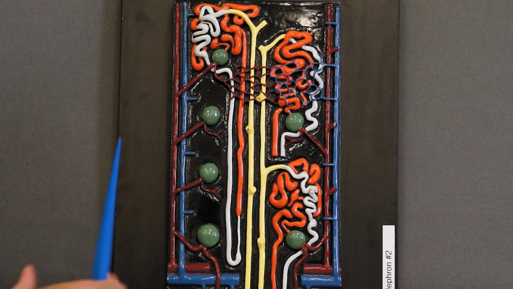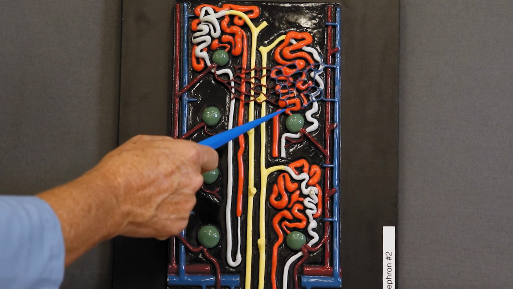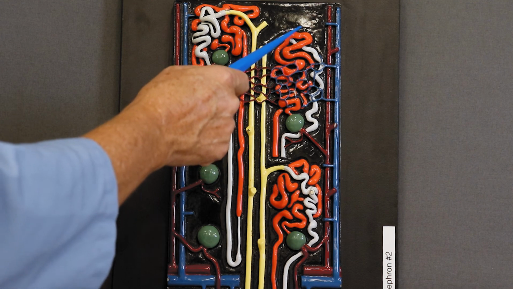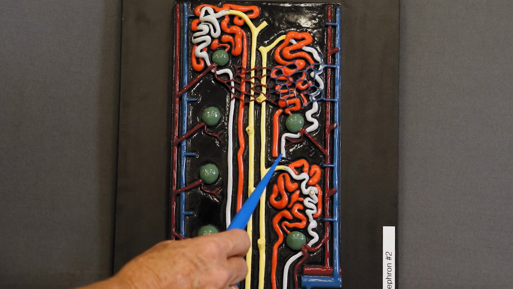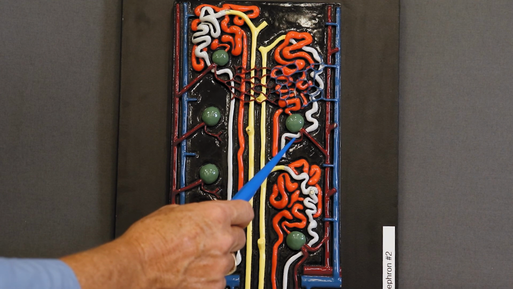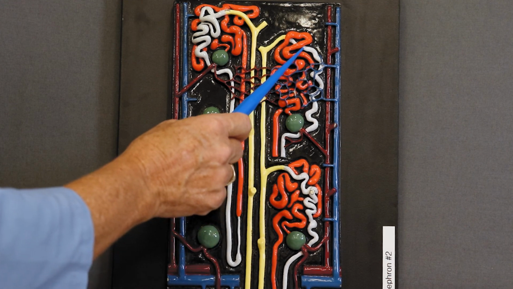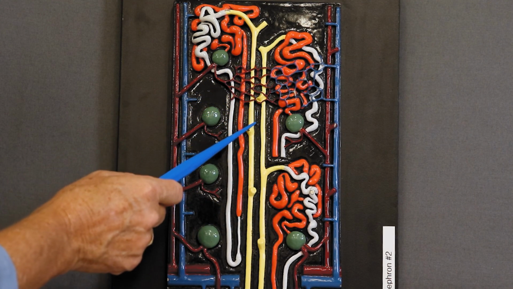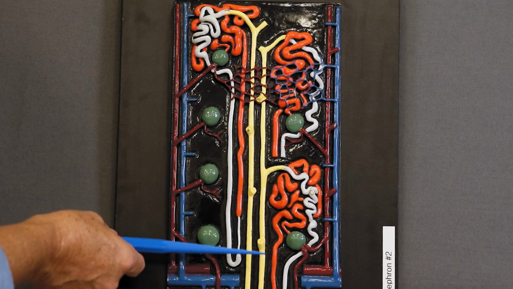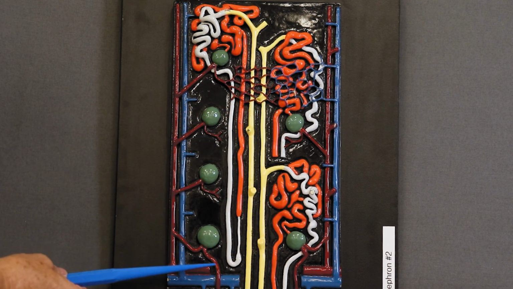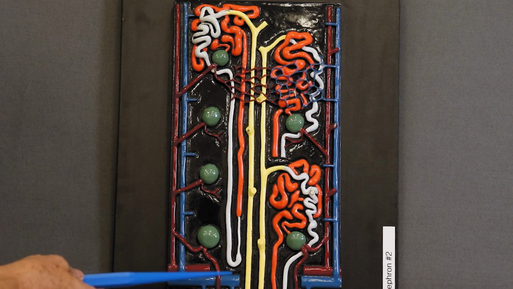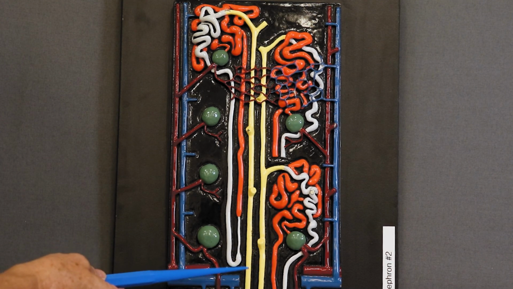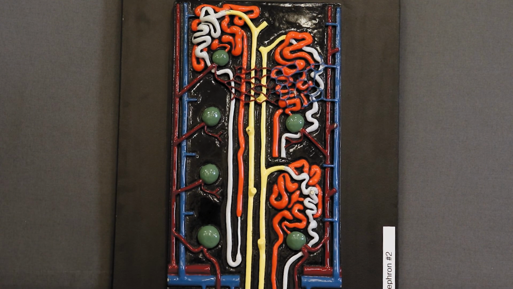Over here on this nephron, we have the proximal convoluted tubule in orange, and then the descending nephron loop, and then the ascending nephron loop, which empties into the distal convoluted tubule. Distal convoluted tubule empties into the collecting duct. So we have lots of collecting ducts up here in the cortical region, but remember, when we get closer to the medulla, or when we get closer to the renal papilla, the collecting ducts are going to empty into papillary ducts. So let's zoom in on that part of the model so we can see that.